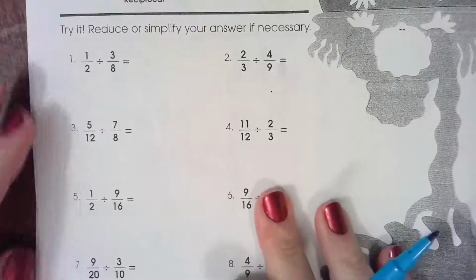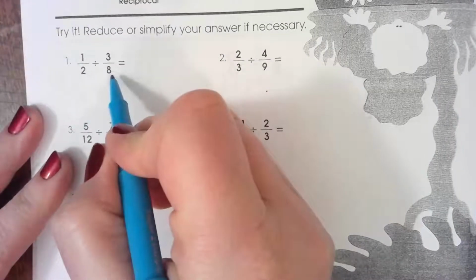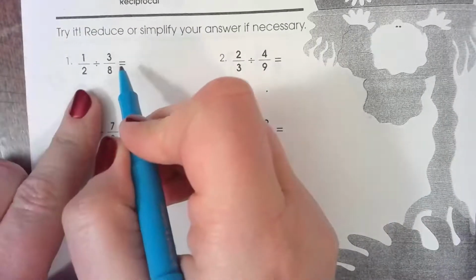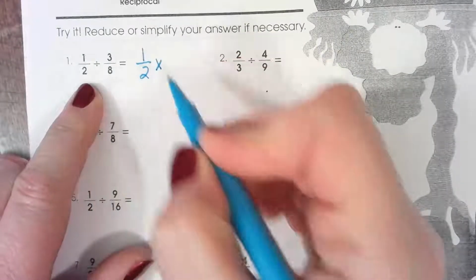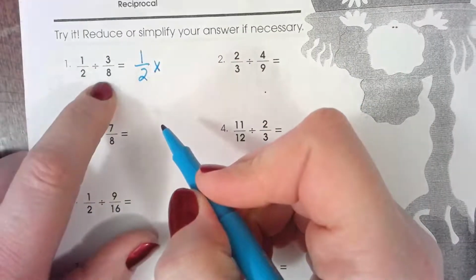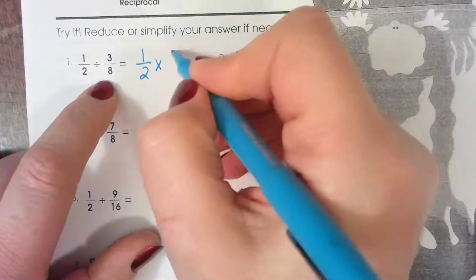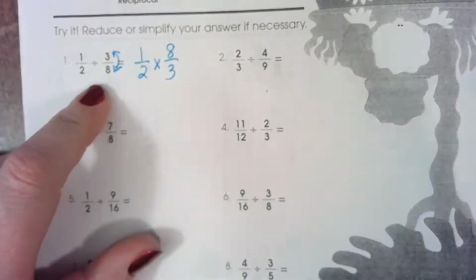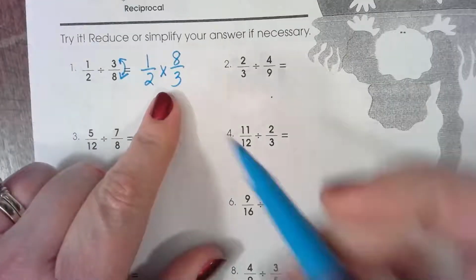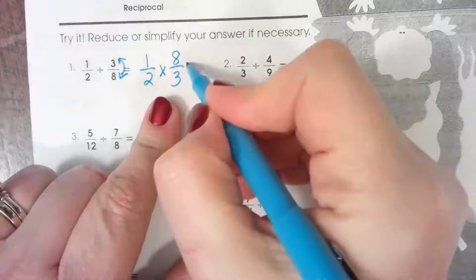Okay, let's try a couple. This is a little tricky, but let's try it. Okay, if we have 1/2 and we divide by 3/8, well, that's the same as taking 1/2, flipping it to multiplication, because we're going to flip our second fraction to 8/3. Remember, we're going to flip my numerator and denominator, find the reciprocal. Okay, and if I flip it to 8/3, now I have 1 times 8, right?